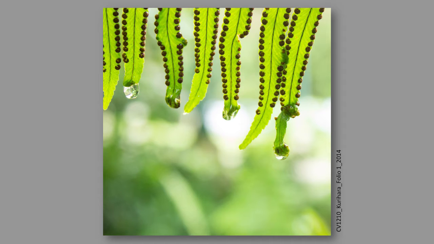Haruko has used shallow depth of field to eliminate any focus on the background. It is, however, the different lengths and the occasional water droplet at the end of the ferns fronds that provide a lovely regular rhythm to the image.